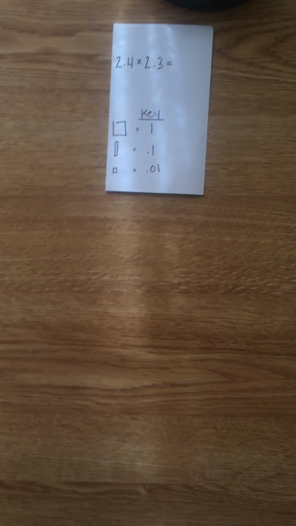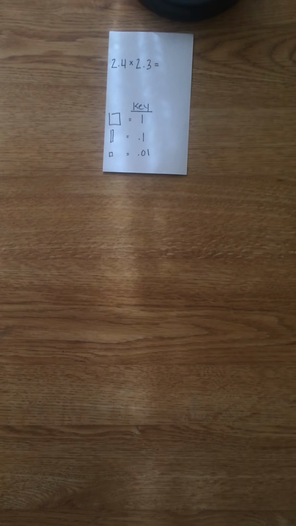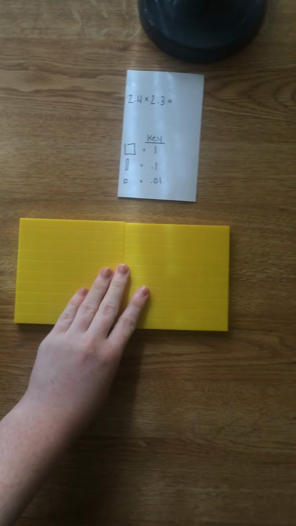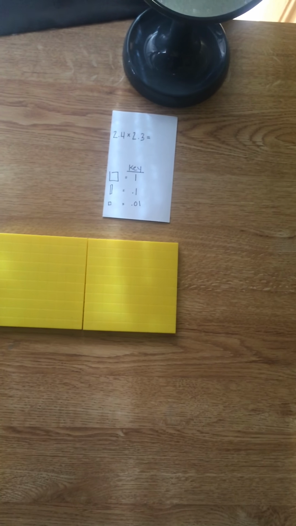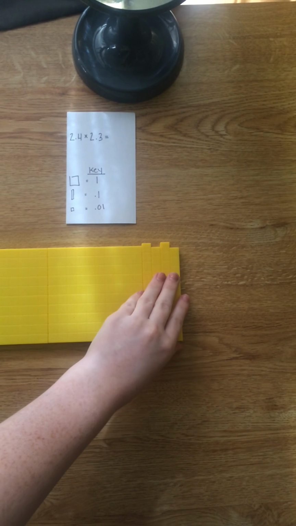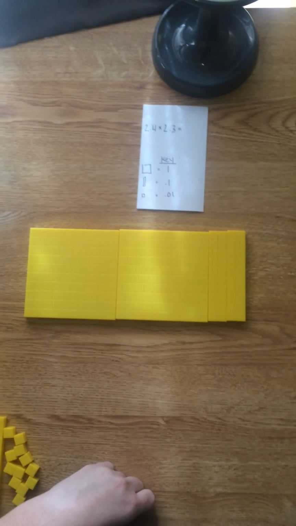By looking at our key, you can see that 1 flat equals 1, 1 rod equals 1/10, and 1 unit equals 1/100th. We're going to start off by building 2 and 4/10. So we're going to get out 2 flats, and then we're going to add 4 rods. So as you can see, we have 1, 2, and then 1, 2, 3, 4/10.